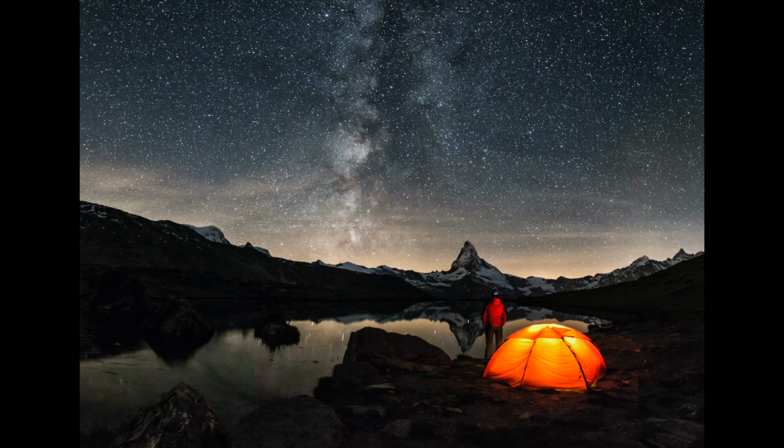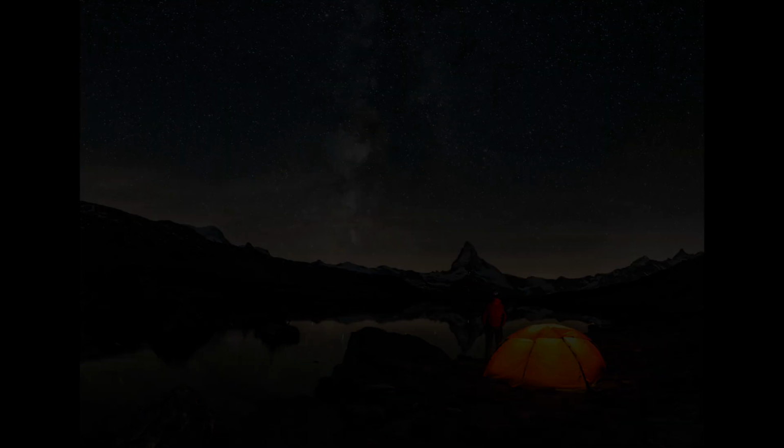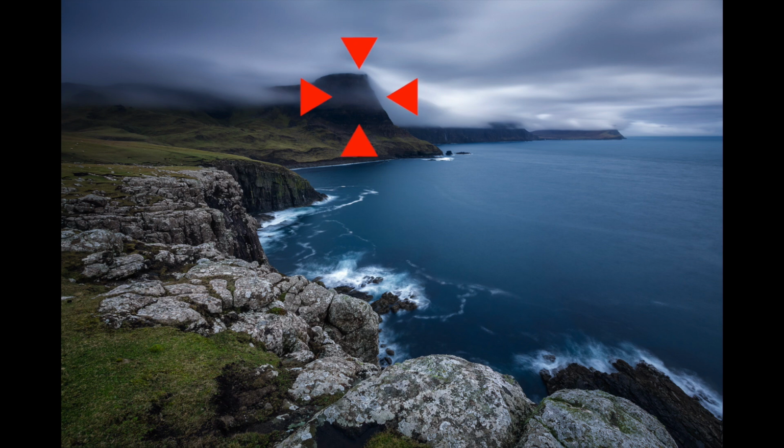Since you can capture so much from the front to back with a wide-angle lens, you want to make sure that each layer of the composition benefits the next. For example, in this shot, the large black mountain in the background is the focal point of the shot. But notice how the foreground and the midground layers help enhance the strength of the mountain as the focal point.